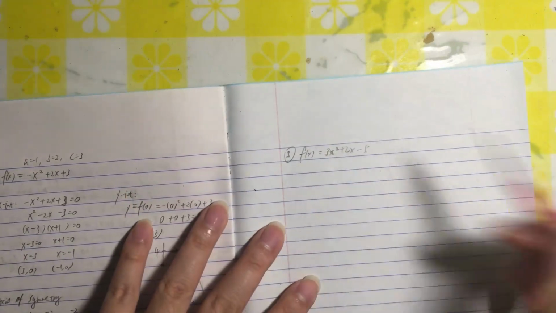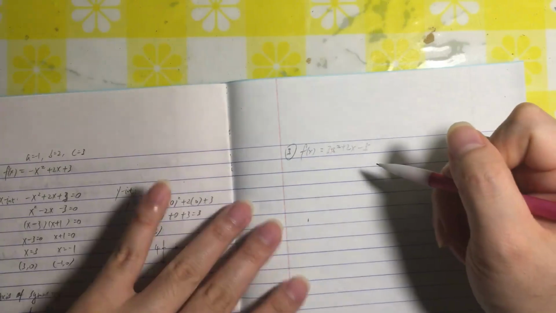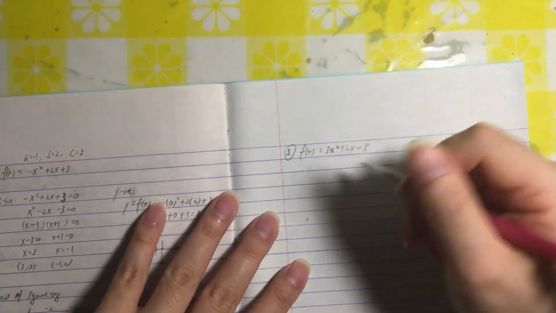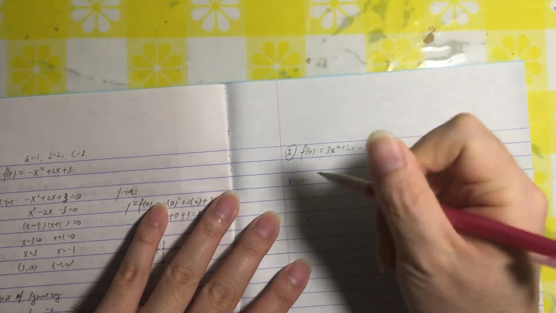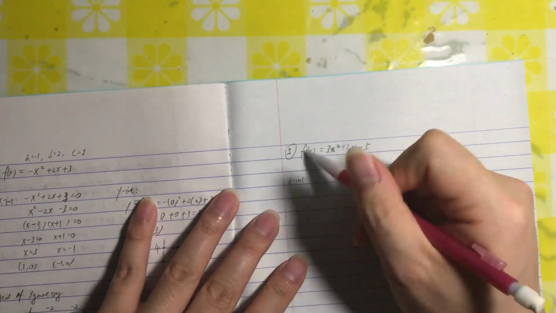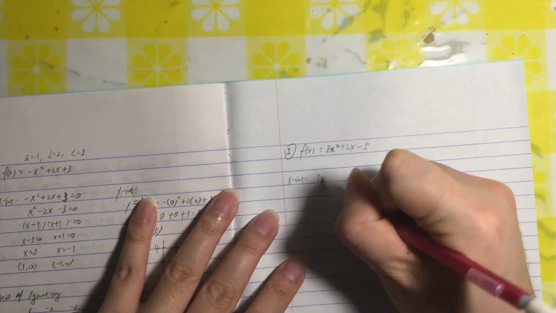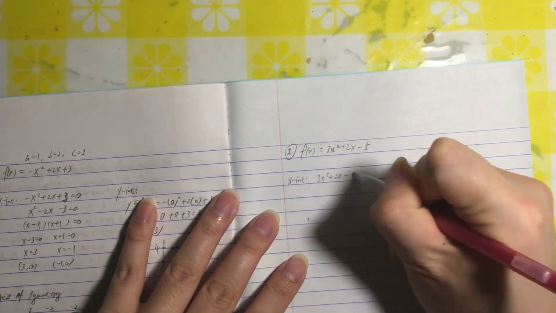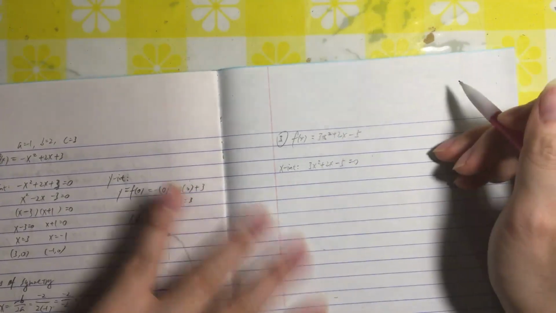How can we graph this quadratic function? In order to graph this quadratic function, we need to find the x and y intercepts first. For the x-intercept, set y equal to 0. f of x represents y, so set the entire function equal to 0. We get 3x squared plus 2x minus 5 equal to 0. Then solve the equation for x.